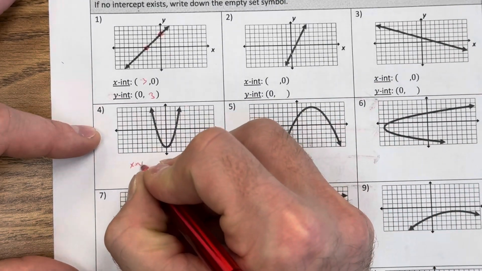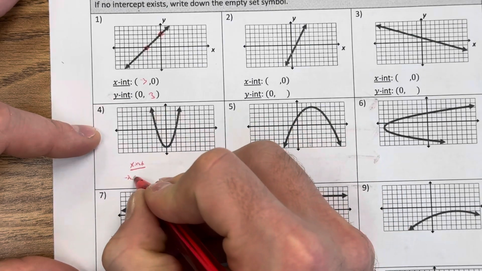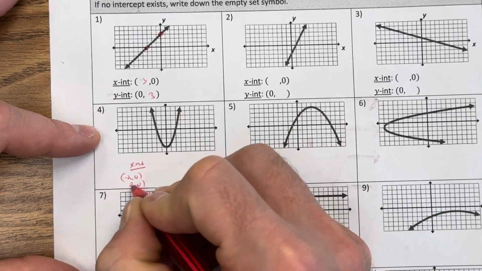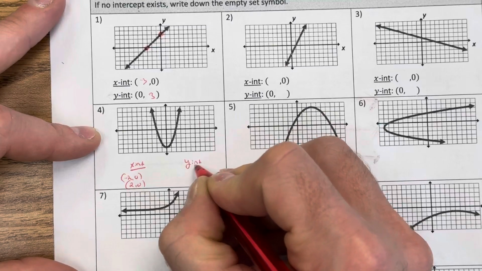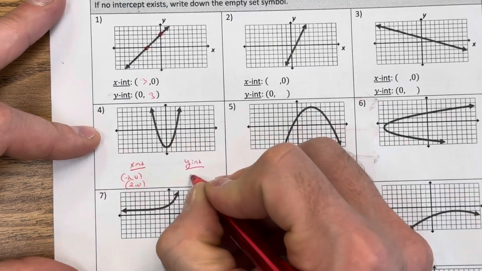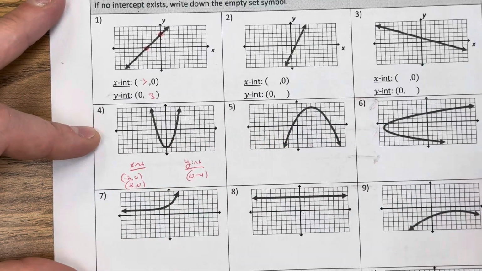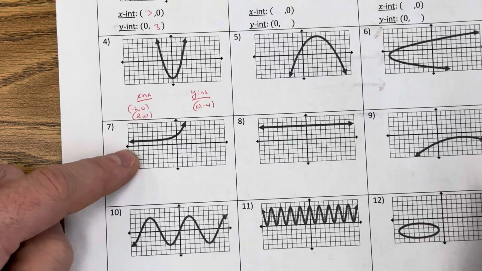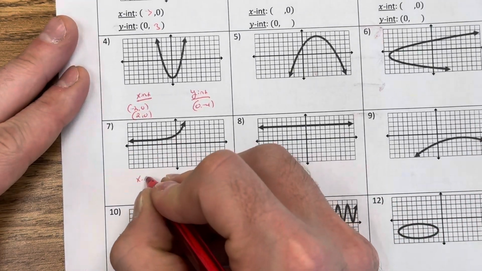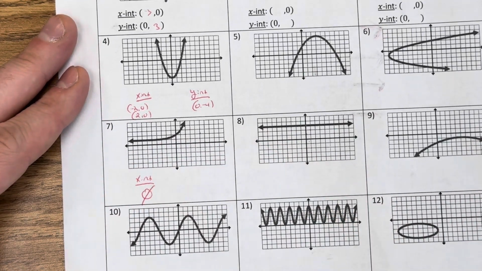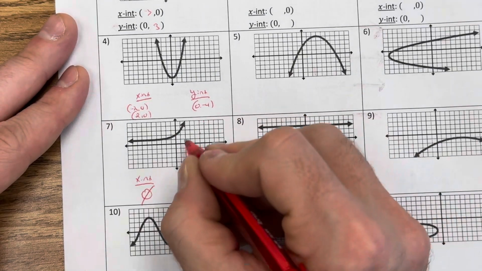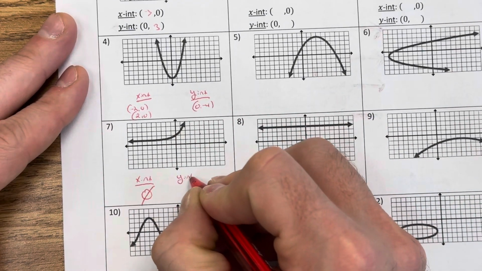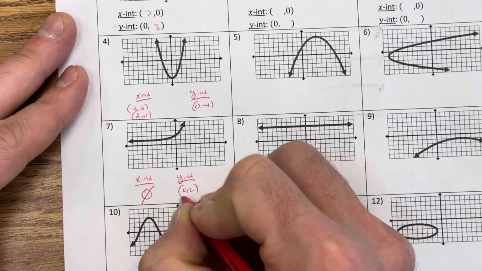Here are my x-intercepts. There were 2 of them, negative 2, 0, and 2, 0. For the y-intercept, there was 1 of them. That is 1, 2, 3, 4, 0, negative 4. Okay? Some of them didn't have an x-intercept. So if it didn't have an x-intercept, remember we say no x-intercept. It did have a y-intercept, which was at 0, 2.